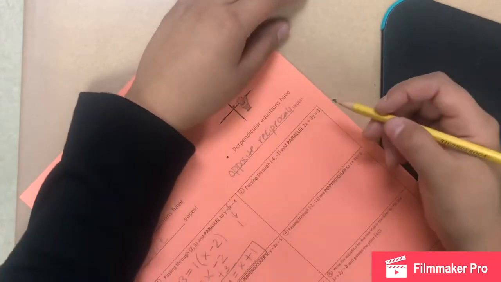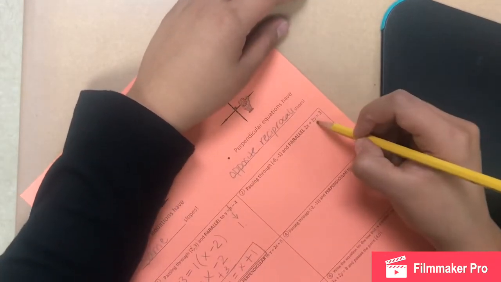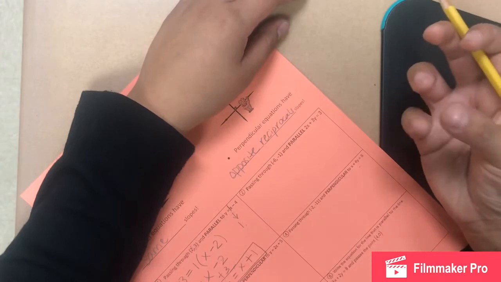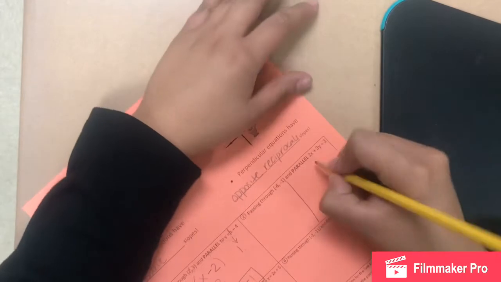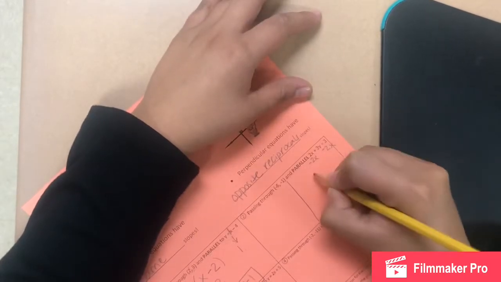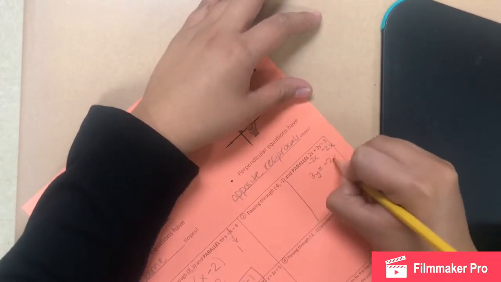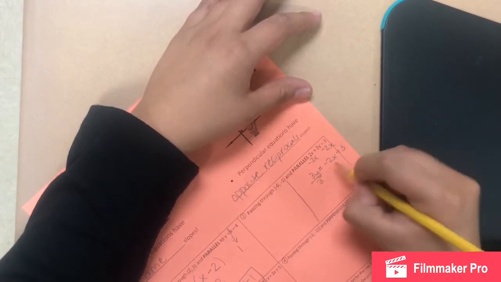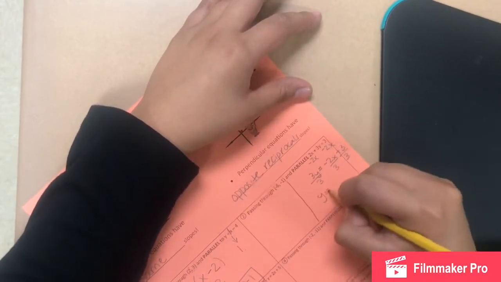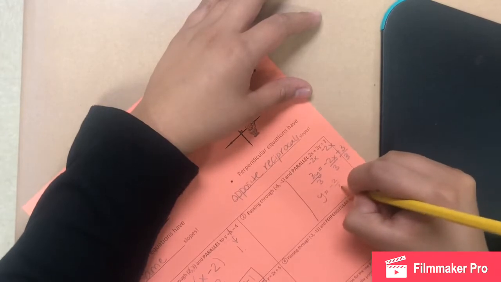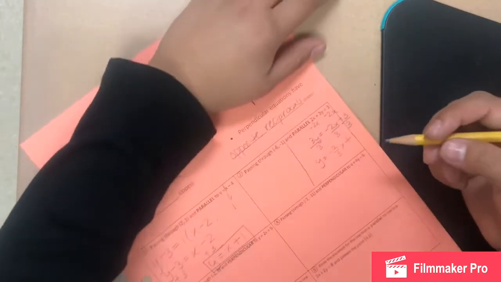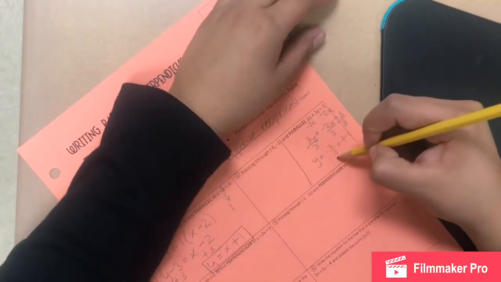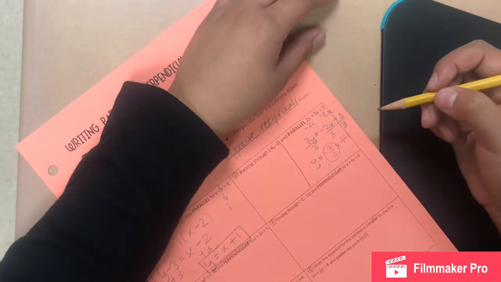Number 2, they also want to make it parallel, but this time it's in standard form. I cannot identify the slope if it's in standard form, so we need to convert it to slope-intercept. So first thing I'm going to do is subtract 2x. So I have 3y equals negative 2x plus 3. I'm going to divide everything by 3. So y equals negative 2/3 x, and positive 3 over 3 is plus 1. The only reason we converted was so that we could identify the slope. And the slope is negative 2/3.